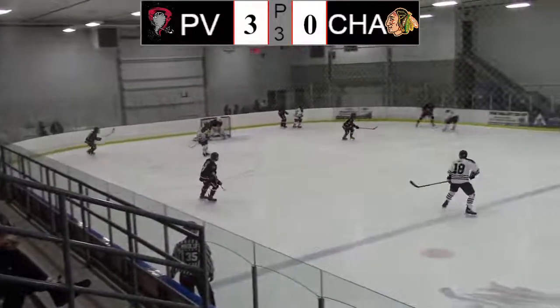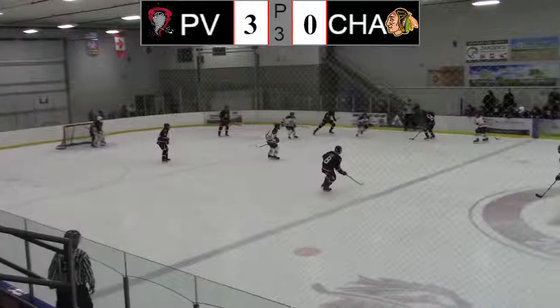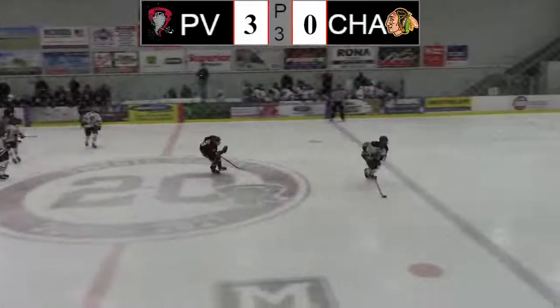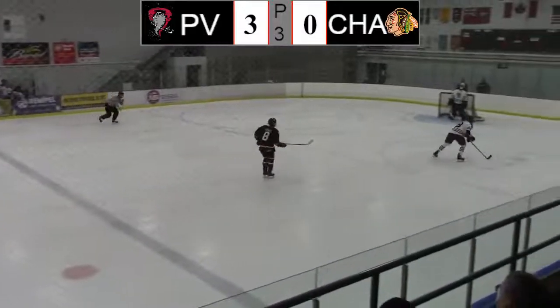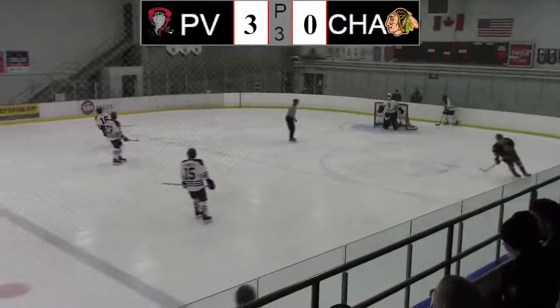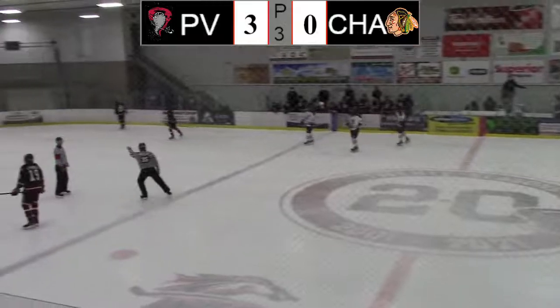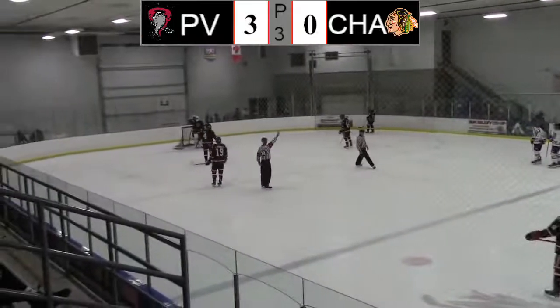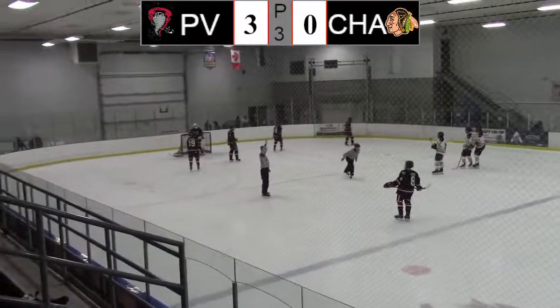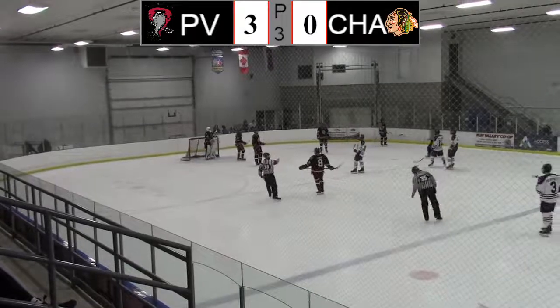And here's Dylan Hess, passes it up to his teammate. And it's going to be sent off to Lewis, but he won't be able to get there, and that will be an icing call on Charleswood. And they're starting to look a little tired here as they're trying to get a line change, but they're going to have to keep these guys on the ice for a little bit longer before they can change players.